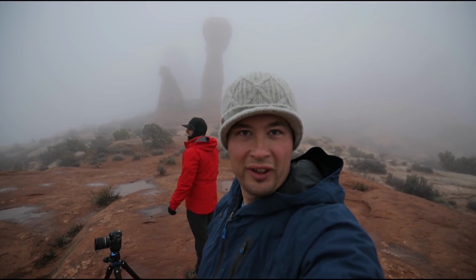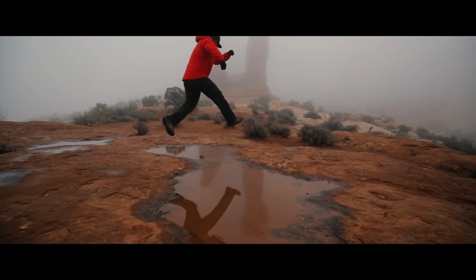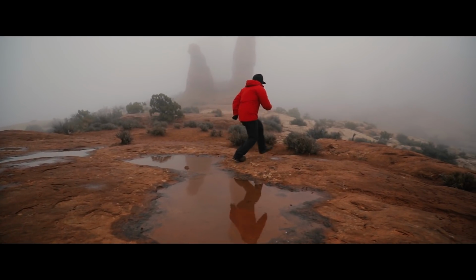I'm like a kid in a candy store right now. I just can't control myself. We're very easily amused. These are the kind of things that we do when there's crazy clouds and water reflections.